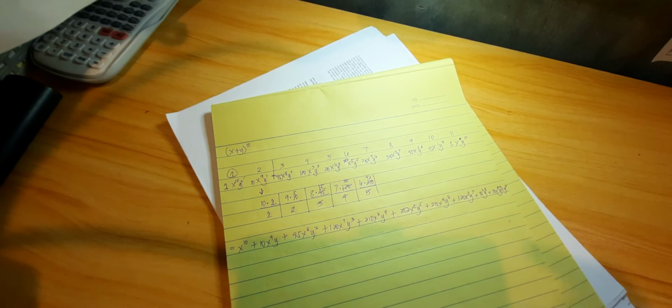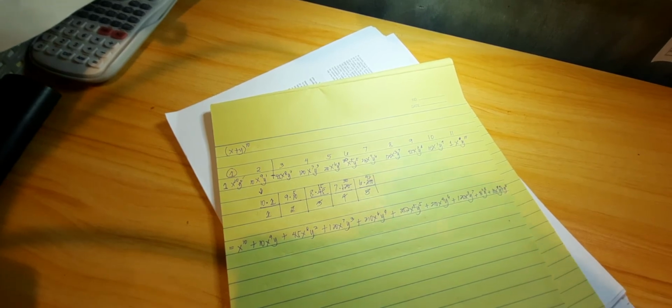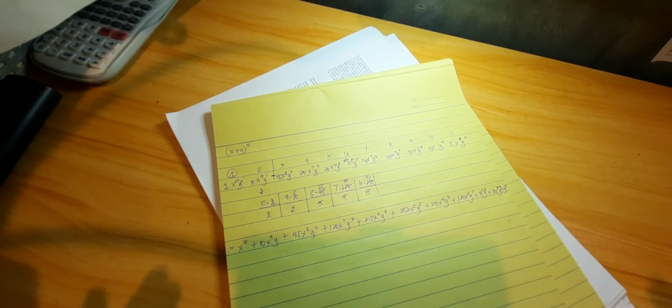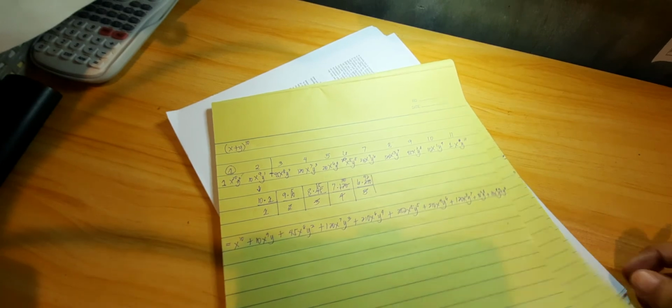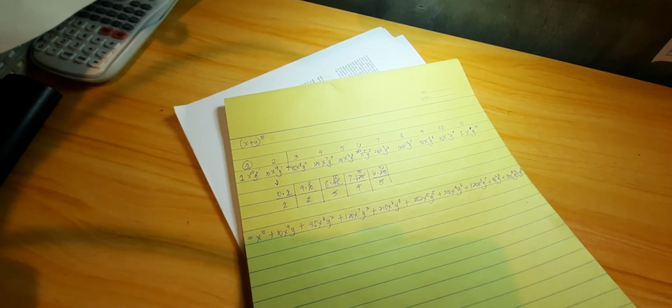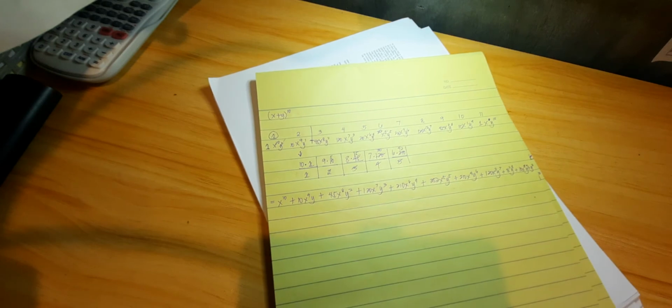Ayan siya. Pasensya na kayo guys kasi hindi ko masyadong alam i-operate ang ating cellphone ngayon kasi nagpalit kami ng aking hubby ng cellphone. Okay, so I hope that is clear.